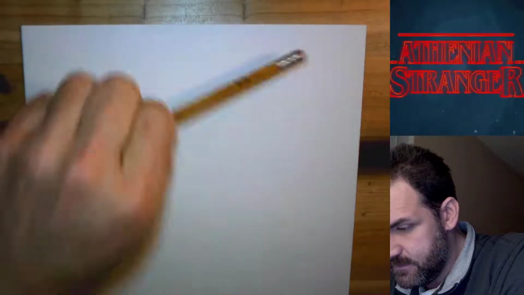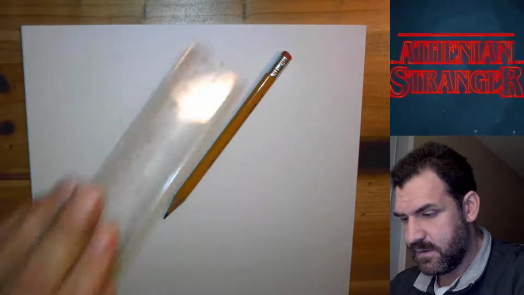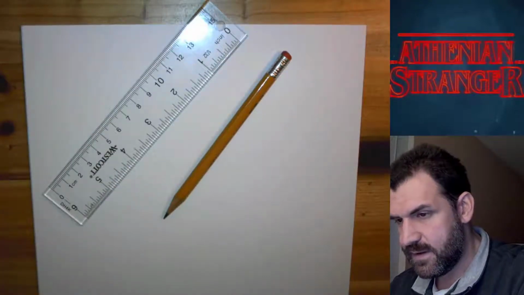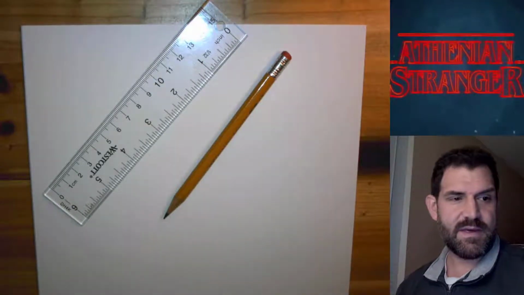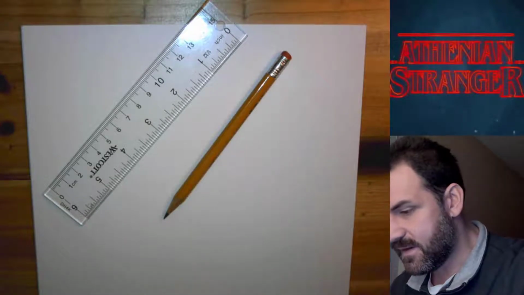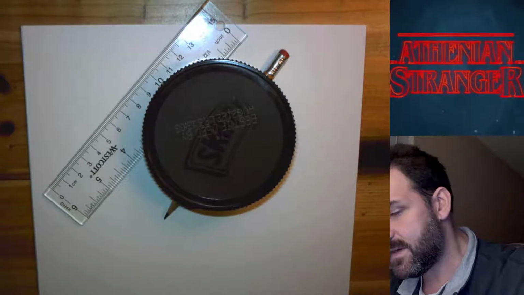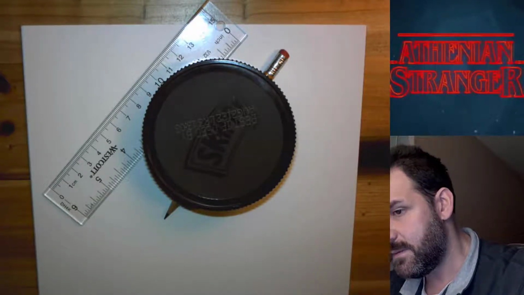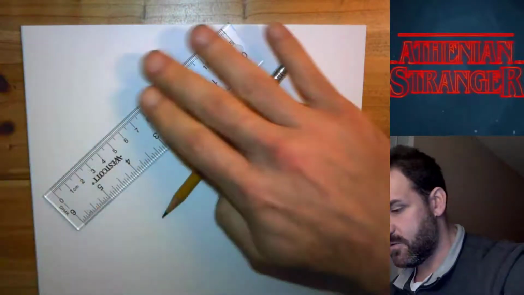All you need today in order to solve quadratic equations is a pencil. You need a straight edge, okay? And then you need something circular. Now, ideally you'd have a compass, but I don't have one with me at the moment. It's sitting in my desk at school, and I'm at home, so I have the lid of a Skippy creamy peanut butter jar. So here's what you do, okay?